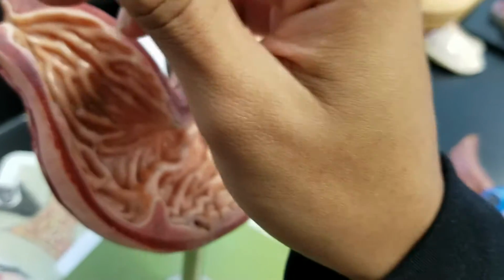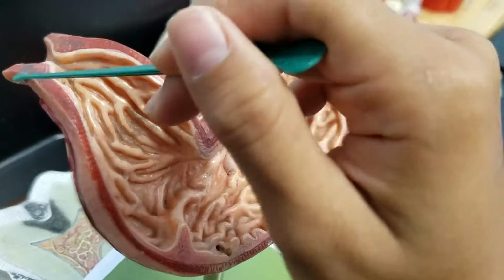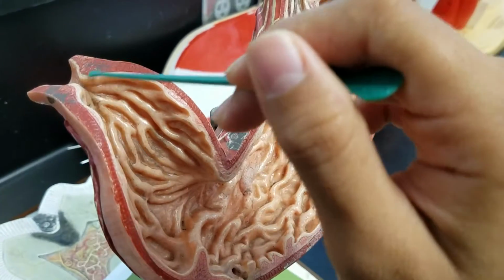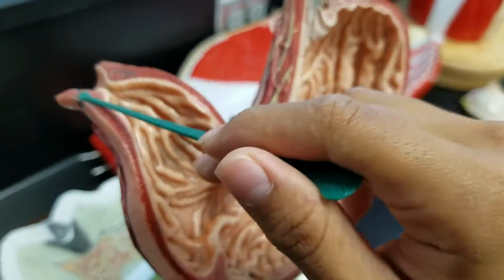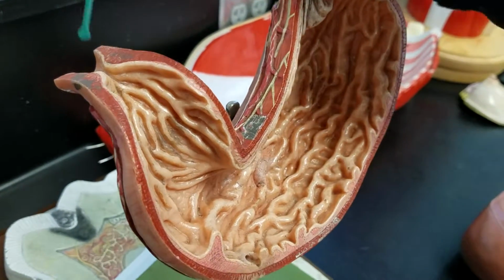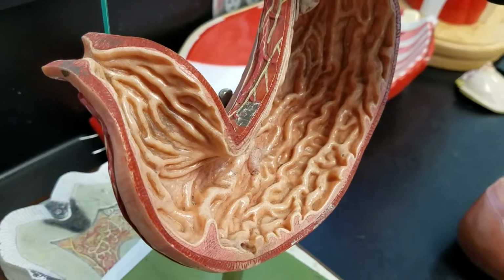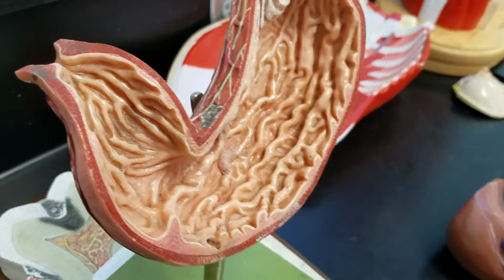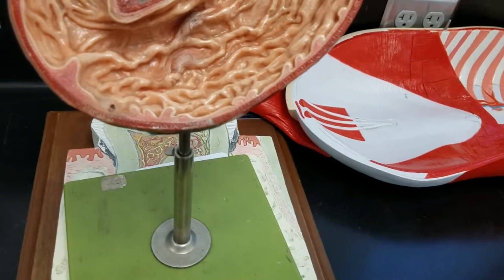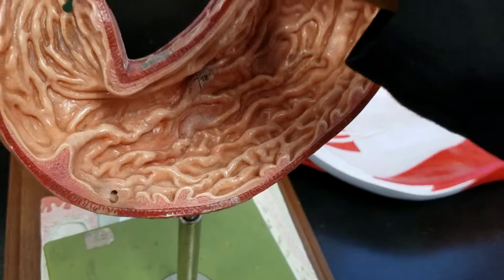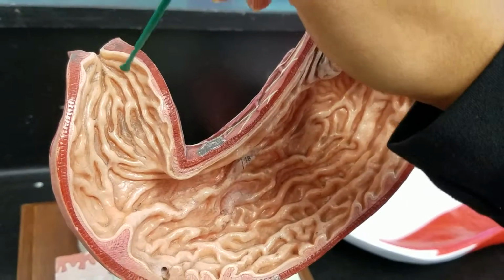right here, sorry, right here, pyloric sphincter. Let it focus a little bit. Pyloric sphincter, and then the pyloric canal would be right here, pyloric canal.